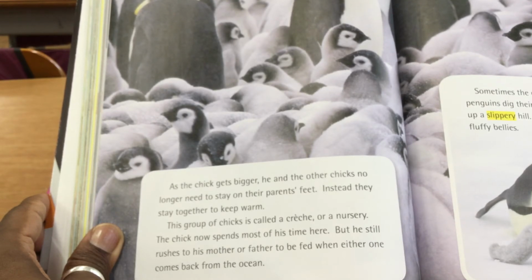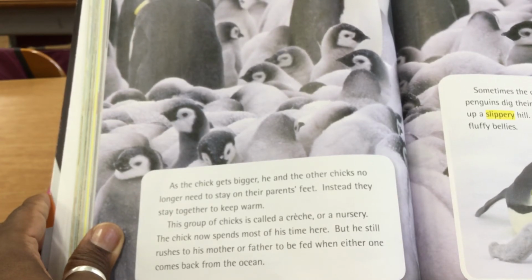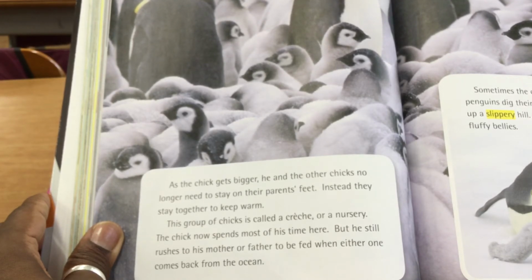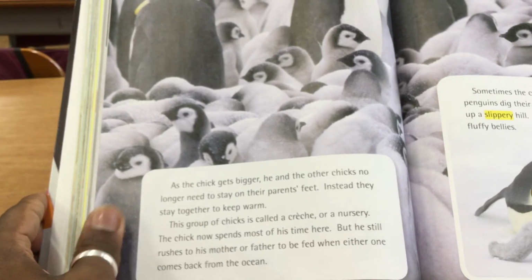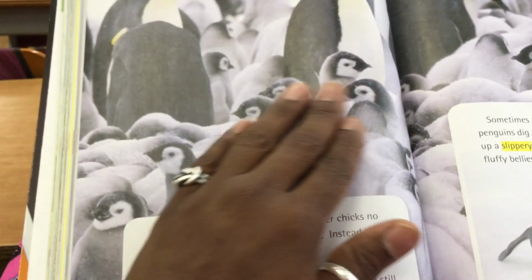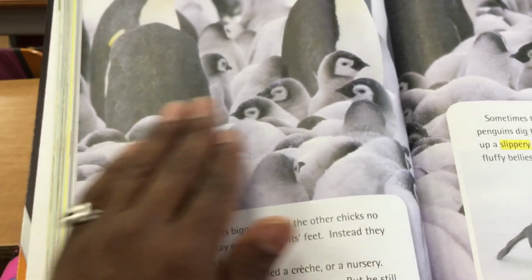The chick now spends most of his time here, but he still rushes to his mother or father to be fed when either one comes back from the ocean. That's amazing how they have to stay together to stay warm, don't you think?